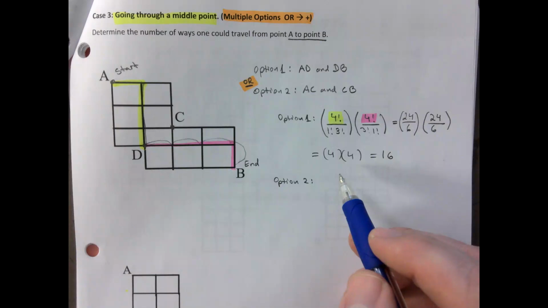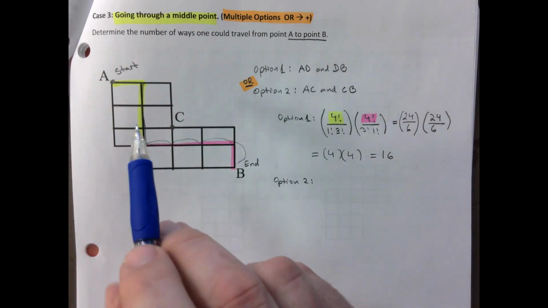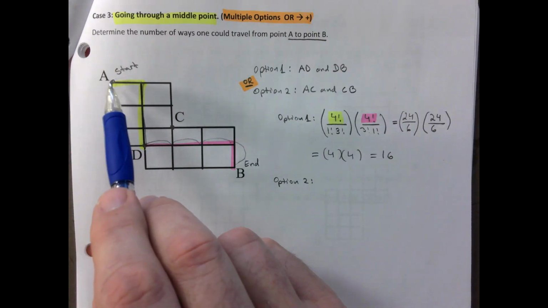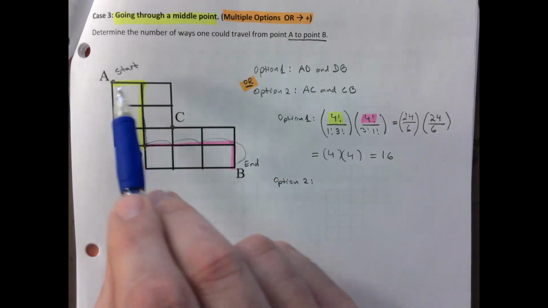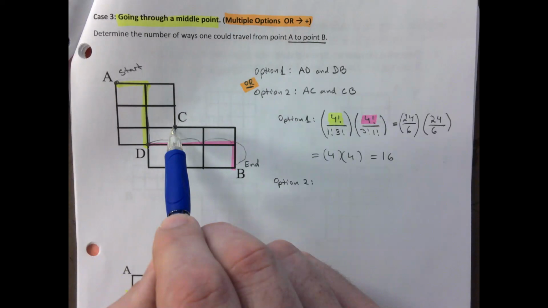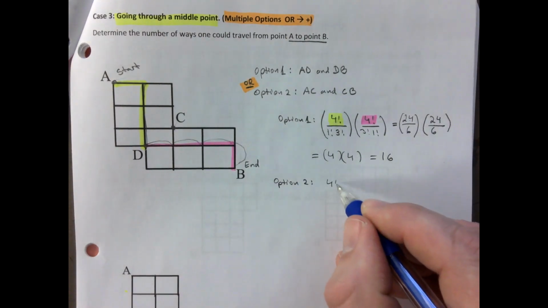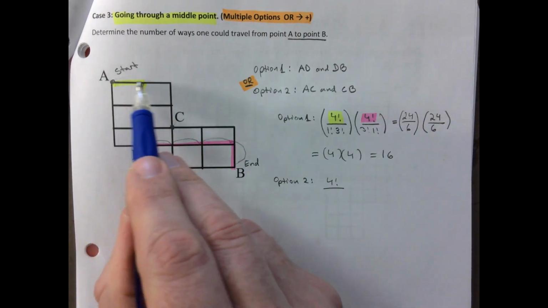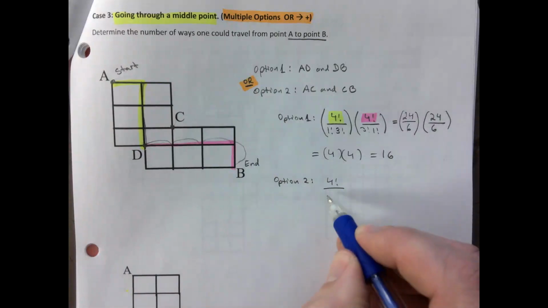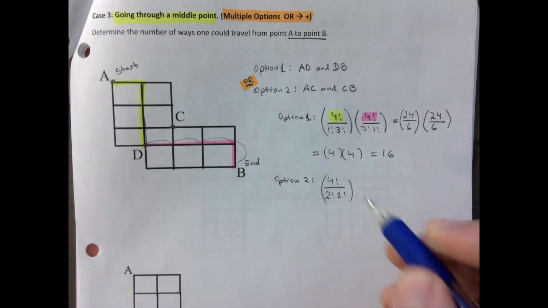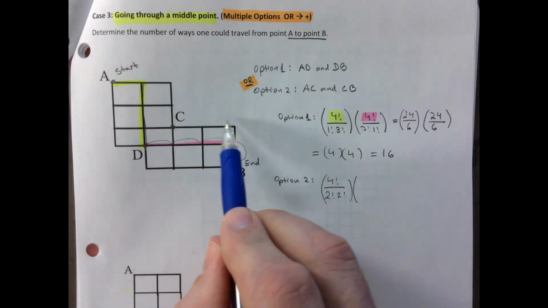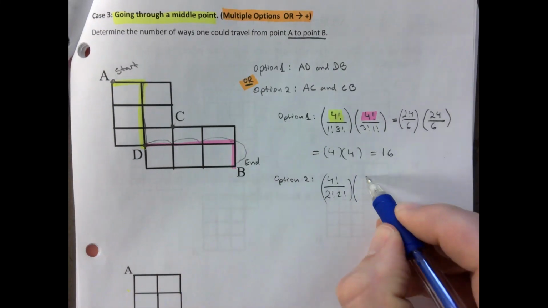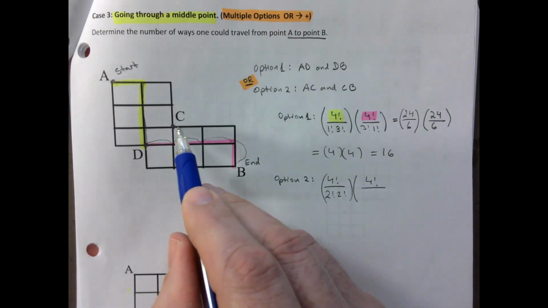Option 2. So it's getting a little messy, but just watch. Follow my pencil here. If you go from A to C, ignore everything else. 1, 2, 3, 4, correct? 2 and 2. There's 4 steps to go from A to C. So this is 4 factorial. And it's 2 sideways, 2 vertical. So it'd be 2 factorial, 2 factorial. And then from C to B, 1, 2, 3, 4. And it's again 2 this way, 2 this way.